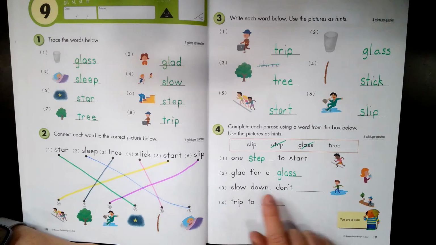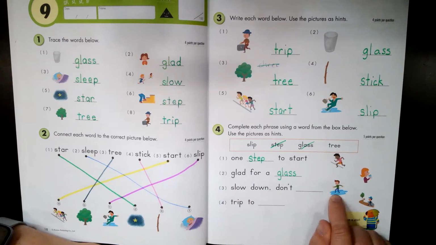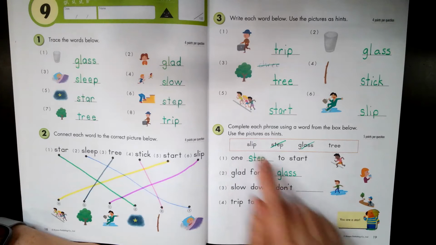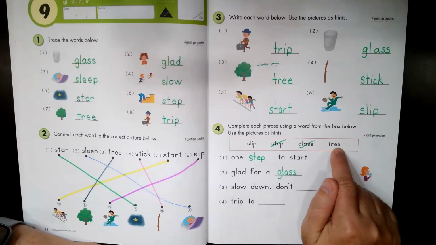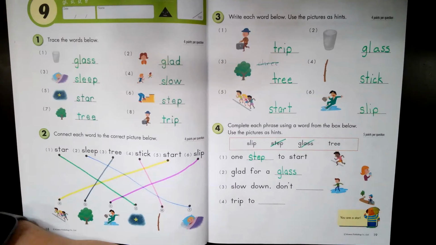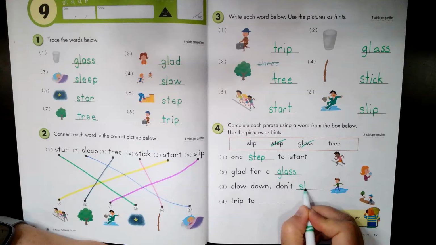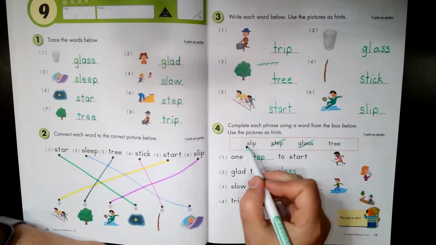Slow down. Don't... What is happening? Slow down. Don't slip. Slow down. Don't tree. Tree doesn't make sense. That's silly. Slip is the correct word. Slip. Slow down. Don't slip. Nice.